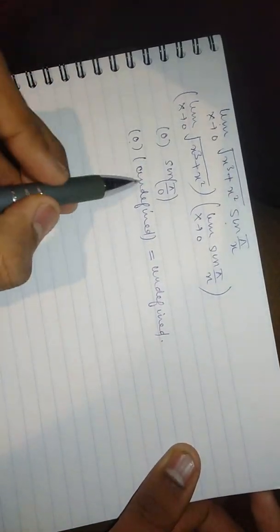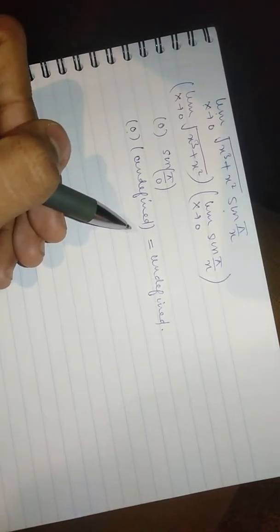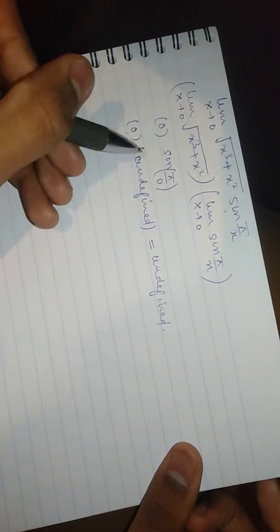So remember this thing: 0 multiplied by a defined number, any real number, any complex number, will be 0. But 0 multiplied by any undefined number, we cannot define what that number is. It is again undefined.